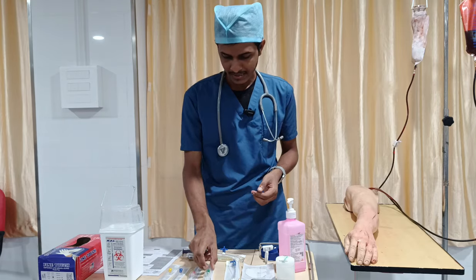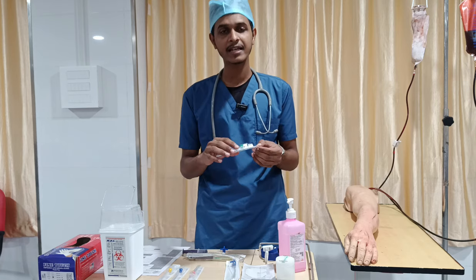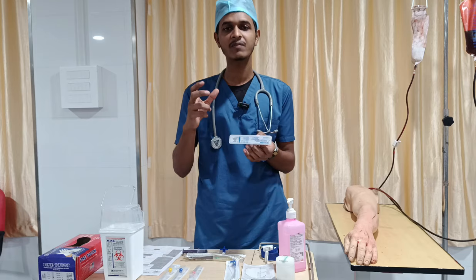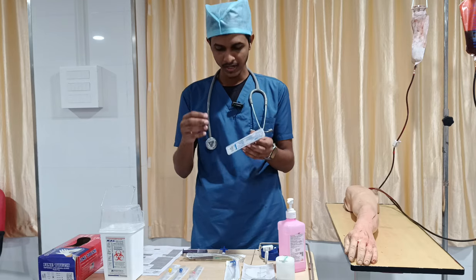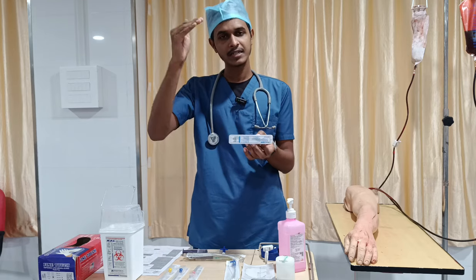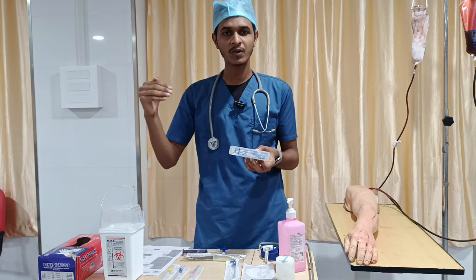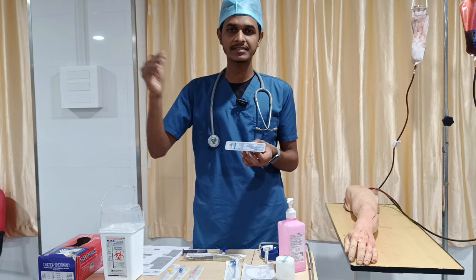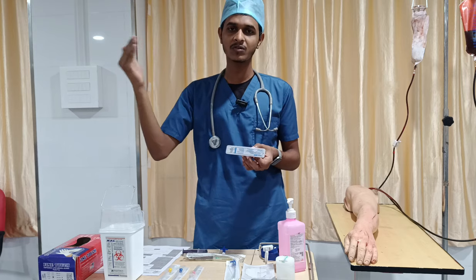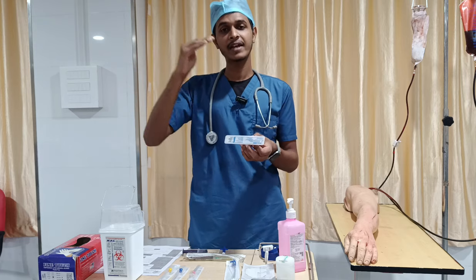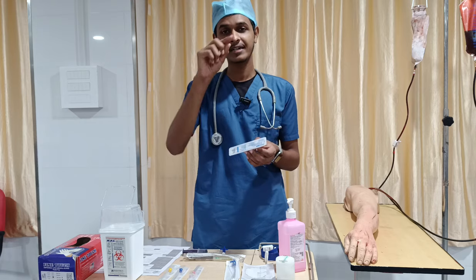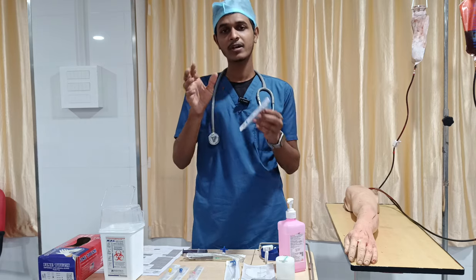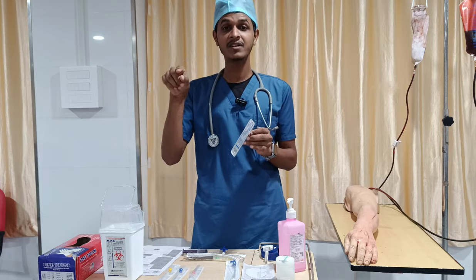So what are the major things to remember about the IV cannula? Whenever you are choosing the cannula, you should remember for what purpose you are going to introduce it. We started from 14, and 14 to 26 is the range of cannula sizes: 14, 16, 18, 20, 22, 24, 26. When the number is increasing, the diameter of the catheter and the length of the catheter will decrease. Hope you understand, that is inversely proportional.